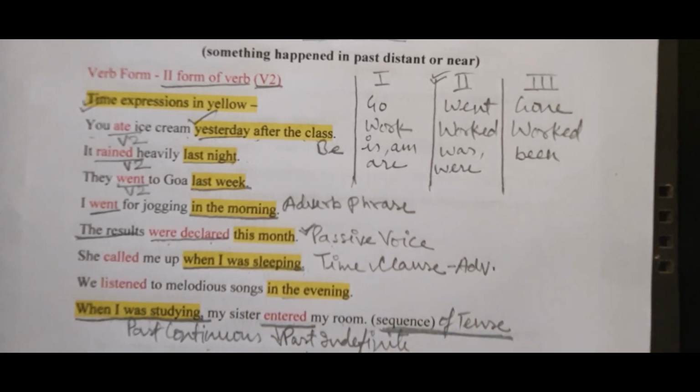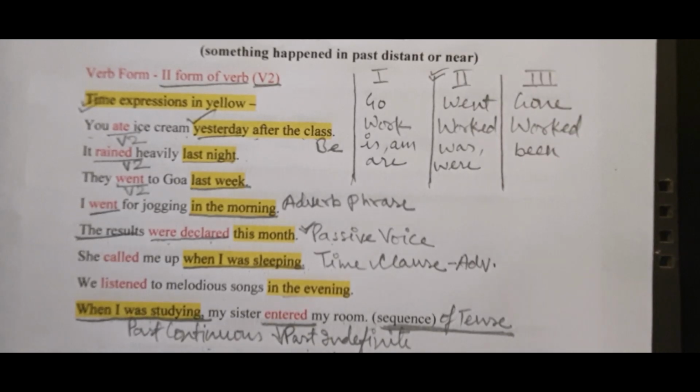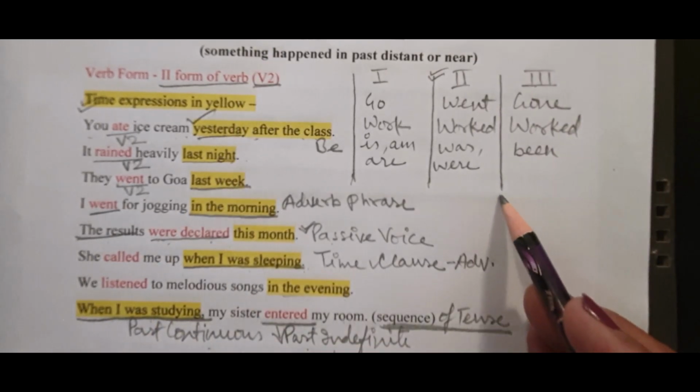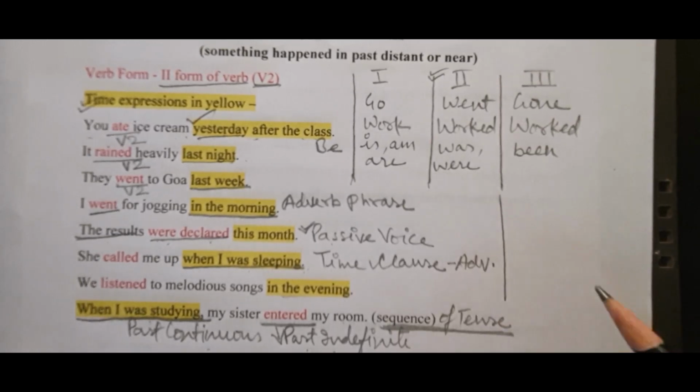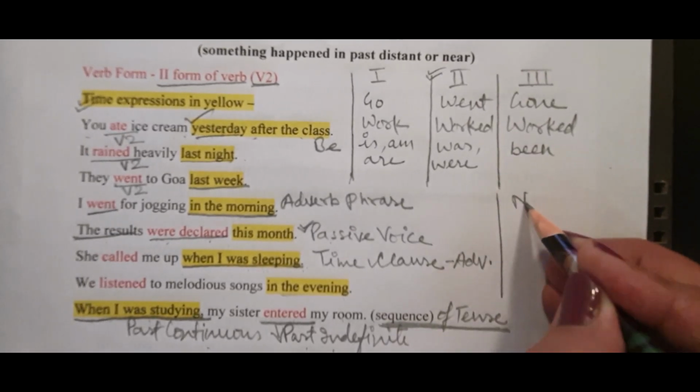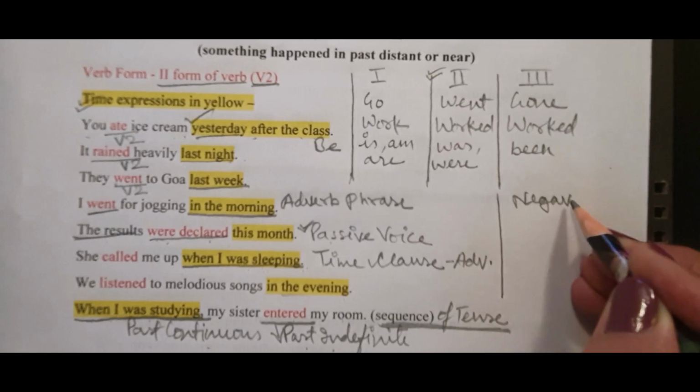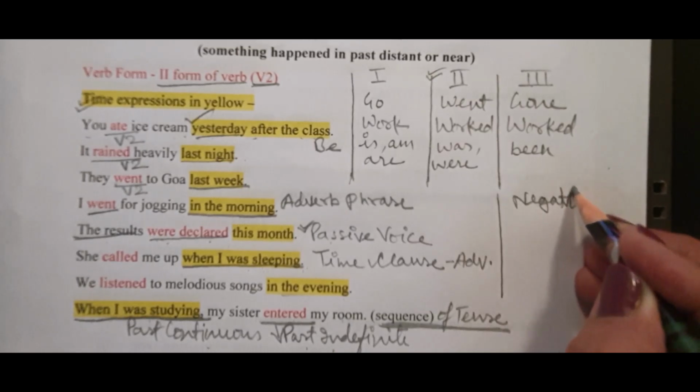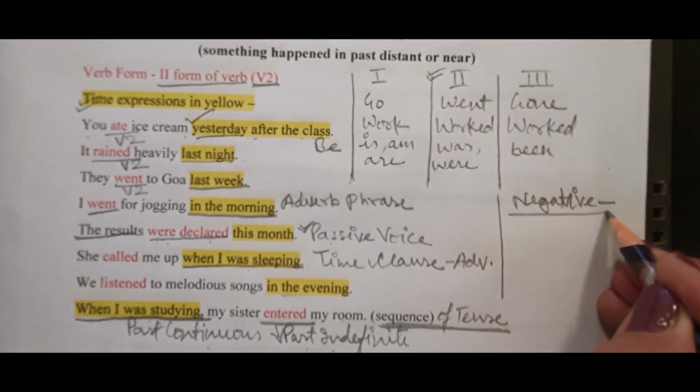Now let's see how to make negative sentence in past indefinite tense. In order to make negative sentence in present tense, we use do or does.